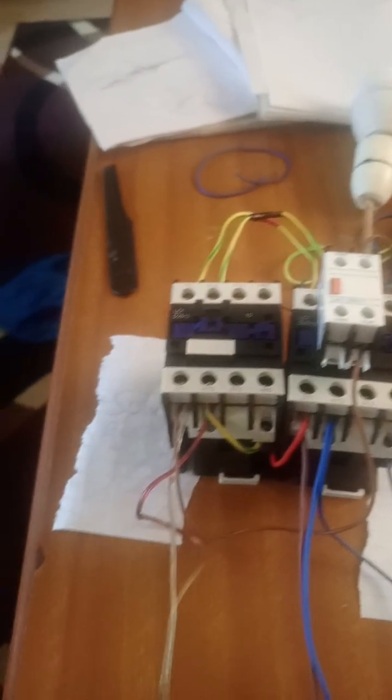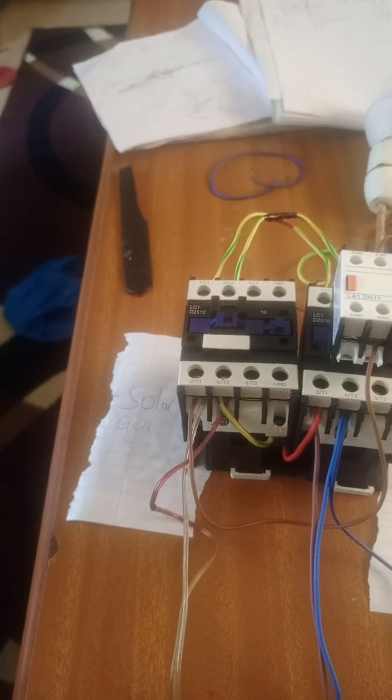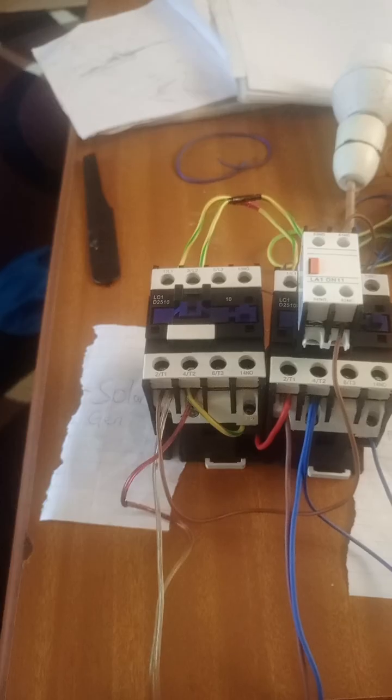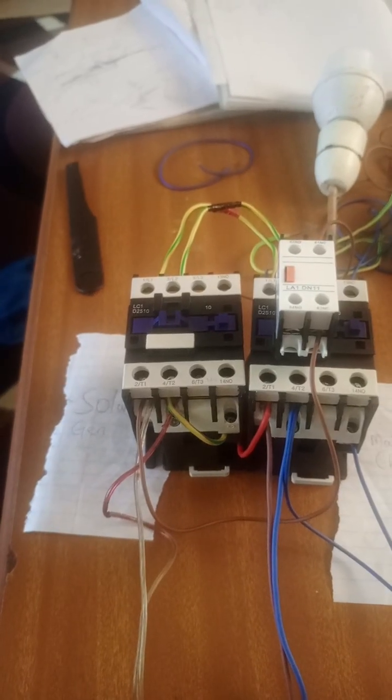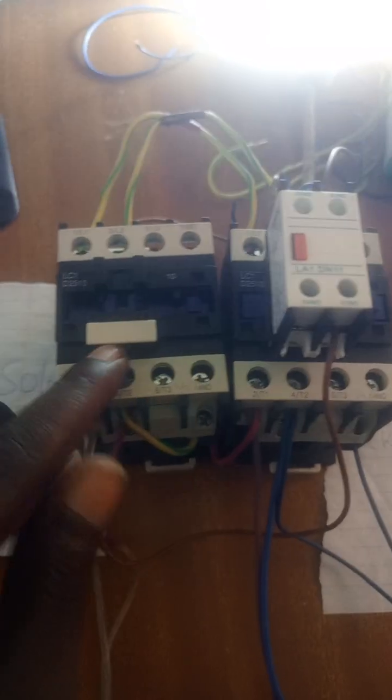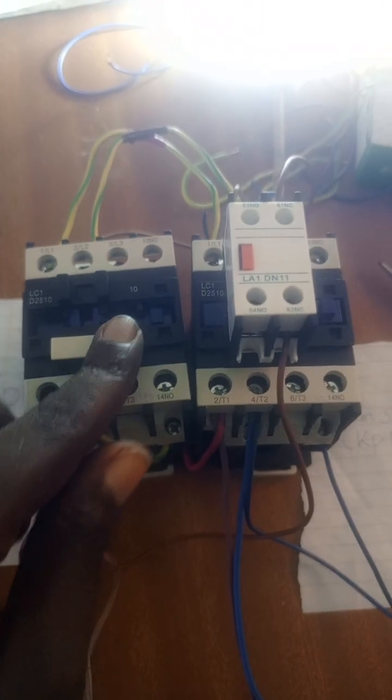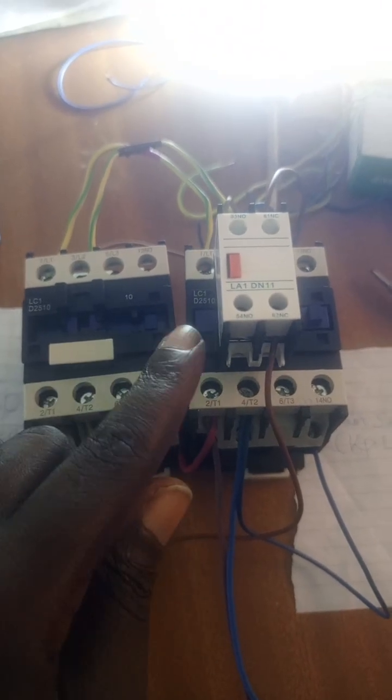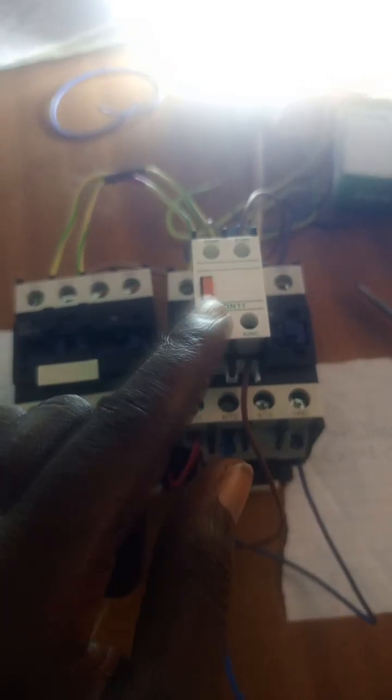So I'm energizing the solar or the generator, our generator. If yes, you can see now the light is on, or the power is on from the generator. You can see our conductor has already engaged. Now we want to put on the Kenya Power, and we see what will happen.